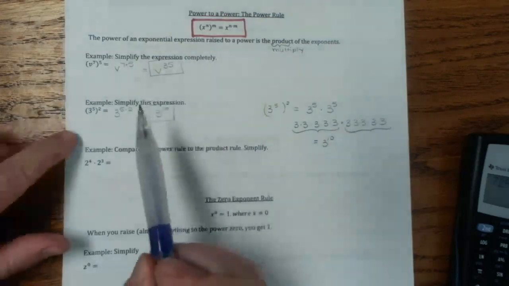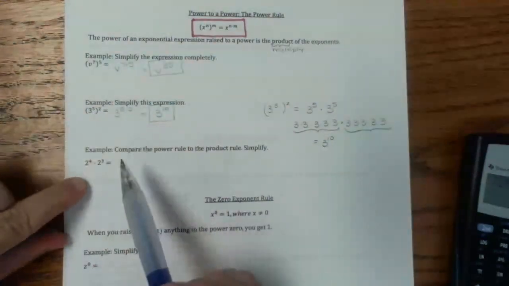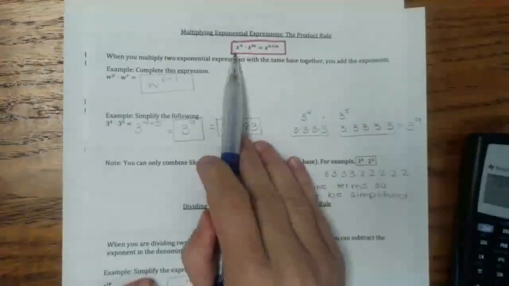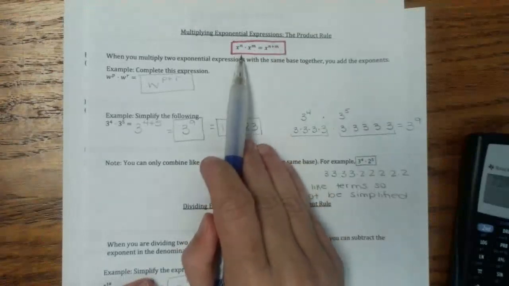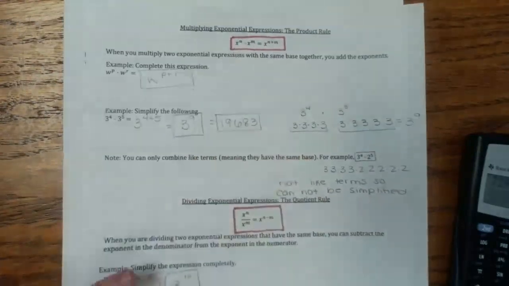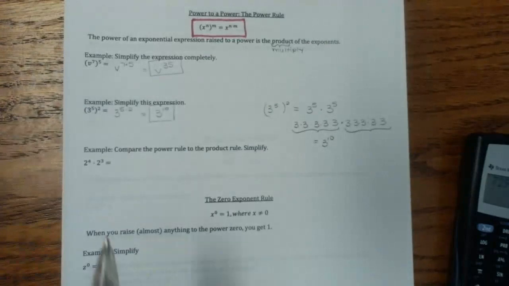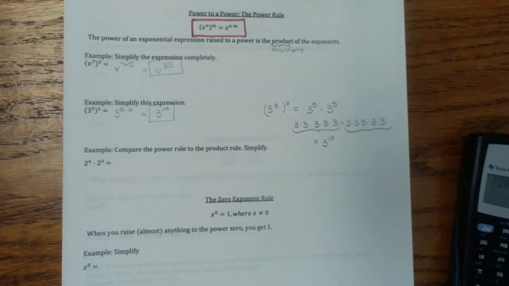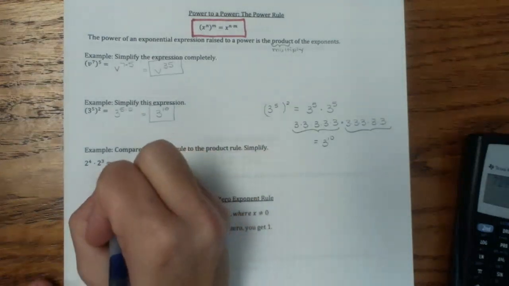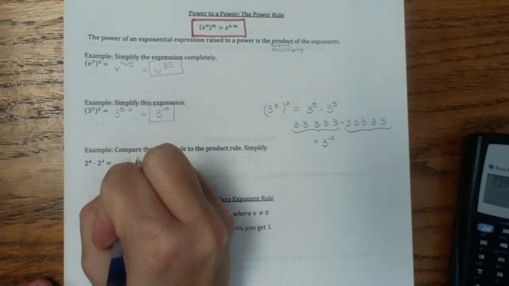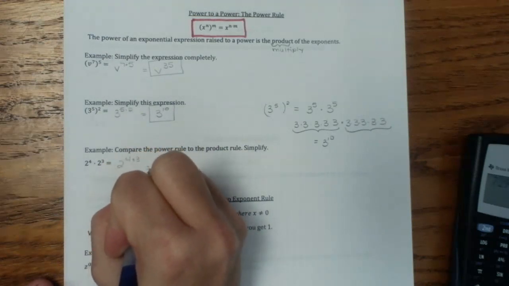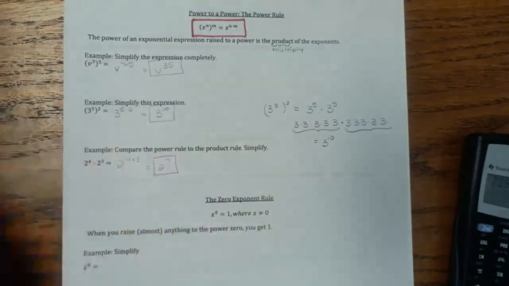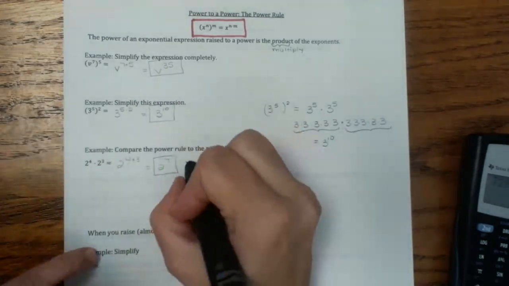All right, so the product rule, remember, a power to a power, so we multiply. The product rule on the previous page, wherever we had an exponential expression times an exponential expression, they had their own base, so then we added the exponents. So here we have 2 to the 4th times 2 cubed. They had their own base, so that means we're going to add the exponents. So 2 to the 4 plus 3 equals 2 to the 7th. So we're going to add our exponents.